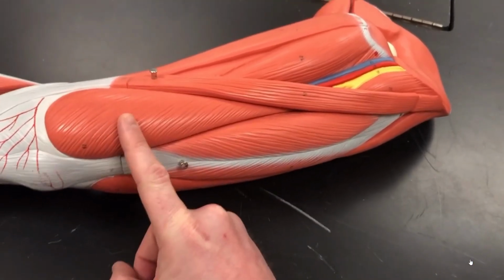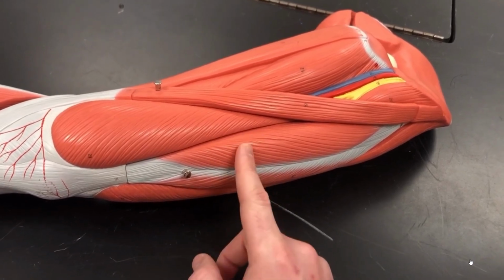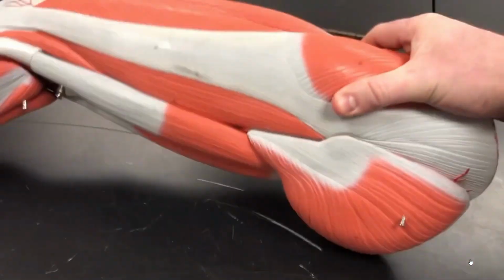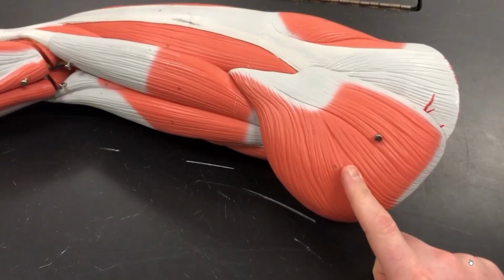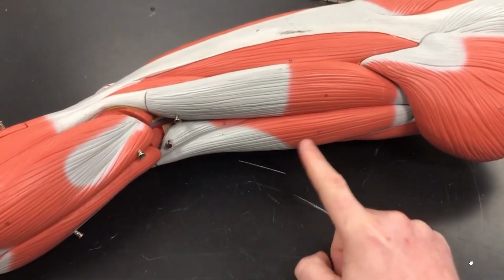Rectus femoris, vastus medialis, vastus lateralis. Underneath we'd have the vastus intermedius, and then we've got our sartorius there. Gluteus maximus, underneath the gluteus medius. Let's move on to these hamstrings next. All right.